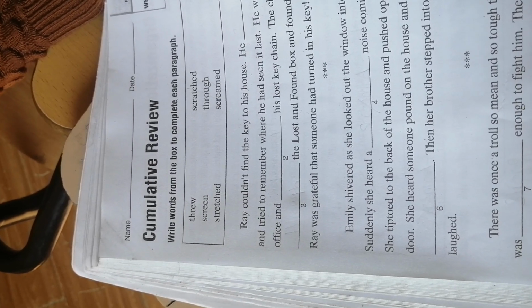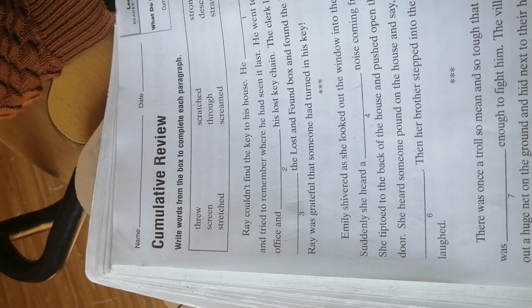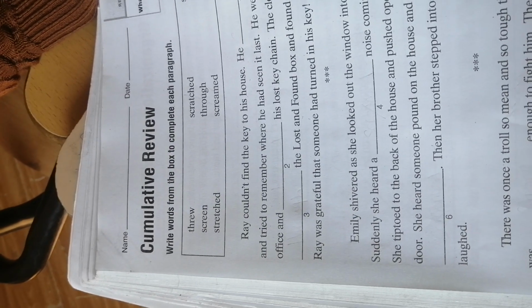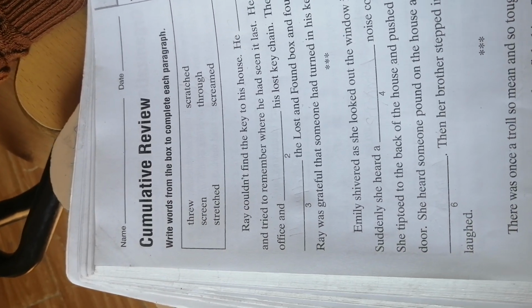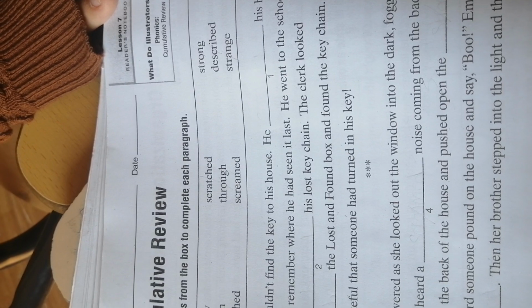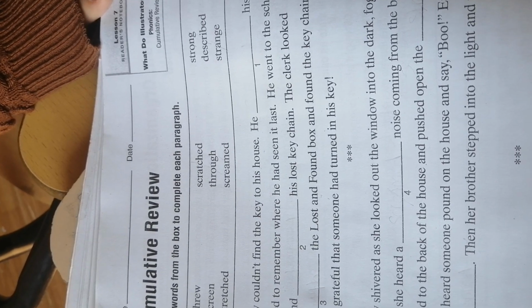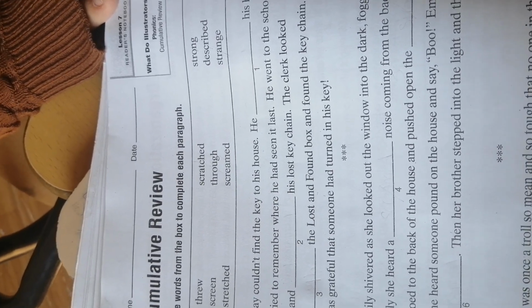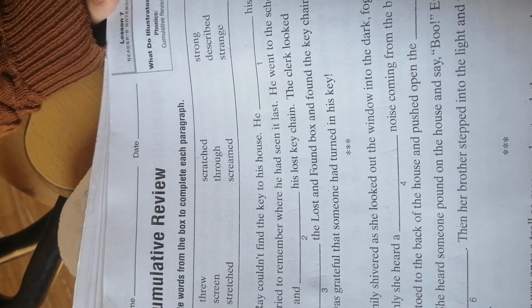The word number 3 is stretched. Stretched is the past form of the verb stretch. Stretch, when you move something and you try to make it wider than it is, like what we're doing with elastic and rubber bands. The word number 4 is scratched. Scratch, when you scratch something, like when the cat plays with you and uses her nails to scratch you. Or let's say that there is a place in your body that is itchy and you want to scratch it using your nails.